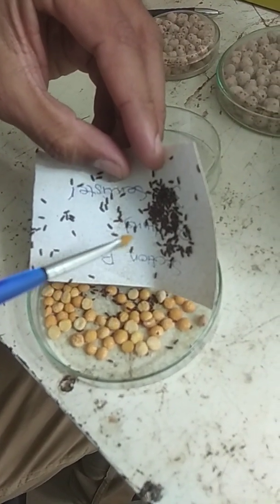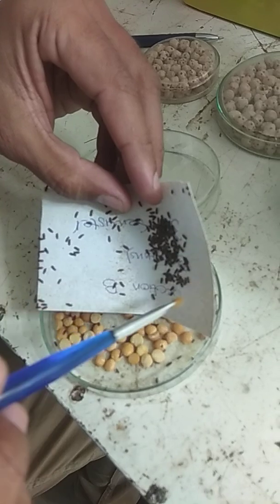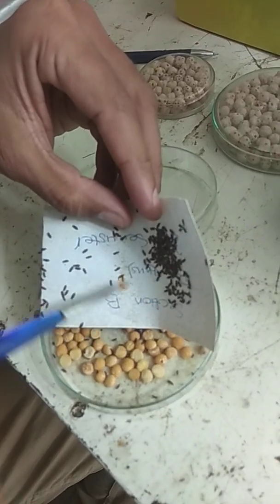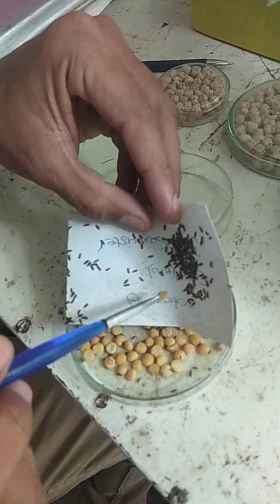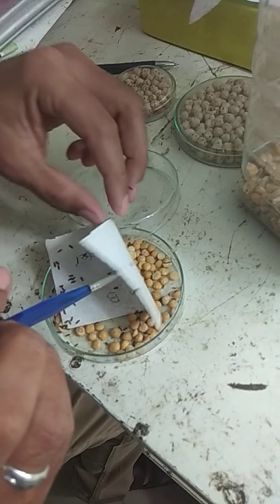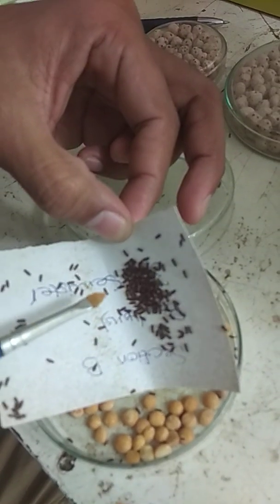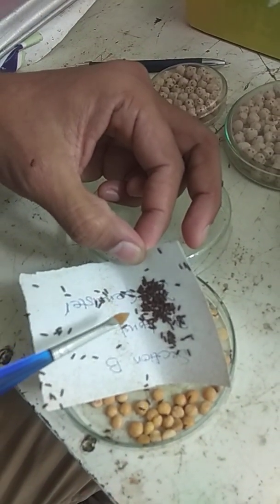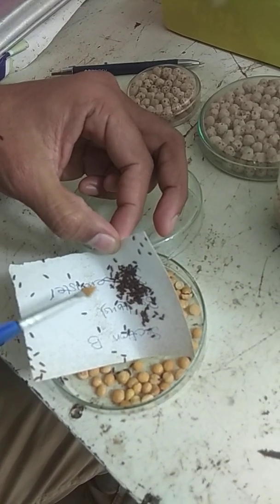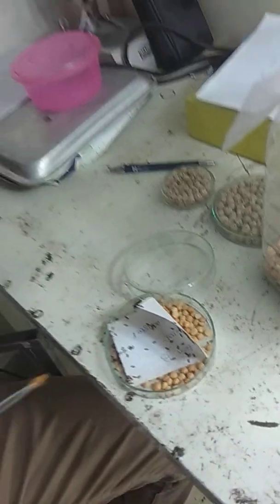There is one important thing about the red flour beetle: they are attracted towards rough surfaces. Here you can see there is a rough piece of paper, and they are attracted to this rough paper and gathered on it. So here you can see so many red flour beetles. These are the adults, and their larvae, the grubs, are cream colored, whereas the adults are dark brown, flattened insects, and they are doing damage in stored wheat.